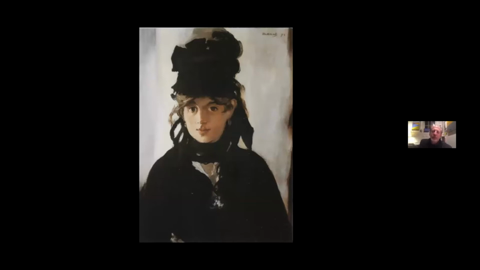So this is Berthe Morisot, who was a very close friend of Manet's. It's hard not to believe that he was in love with her, even though she was married to his brother. Because all of his portraits of her are dazzling and beautiful.